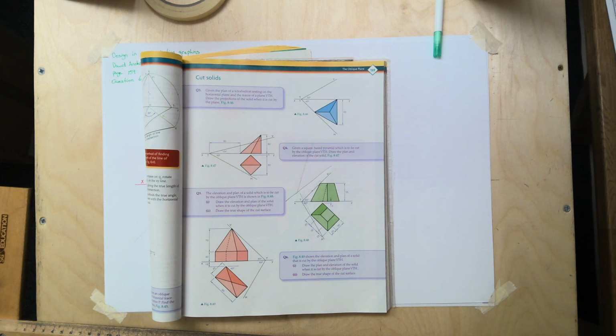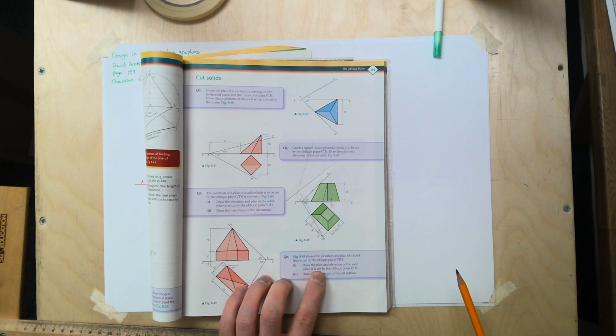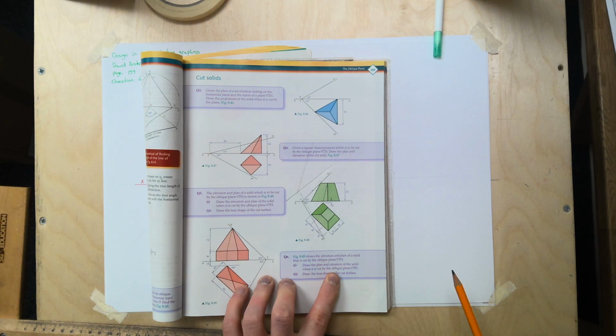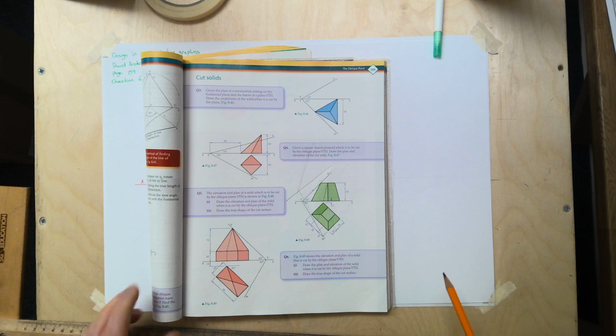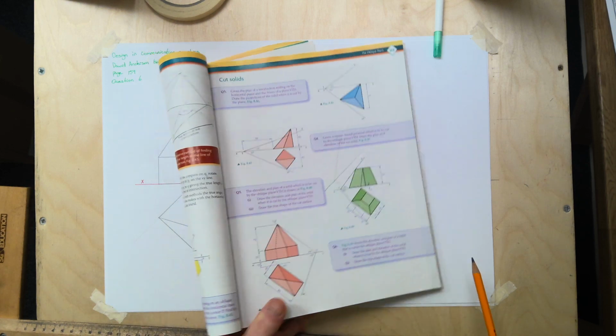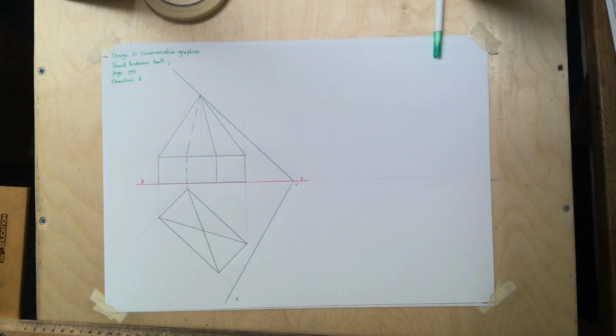Okay, we're going to have a look at question 6 here from the David Anderson book. This one down here. So, the first part of it is draw the planned elevation of this object when it's cut by the oblique plane. And then draw the true shape of the cut surface as our last thing. Okay, so I have the plan and elevation set up just to speed things up a little.